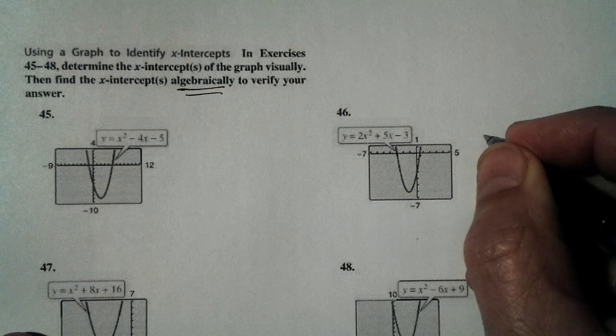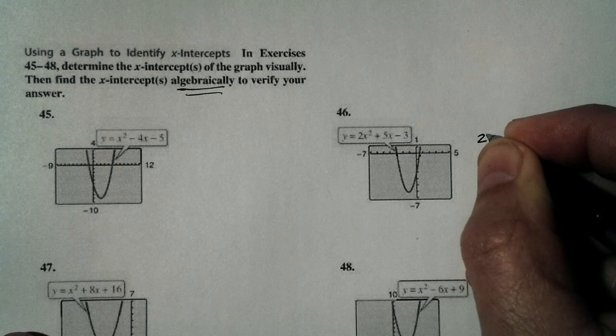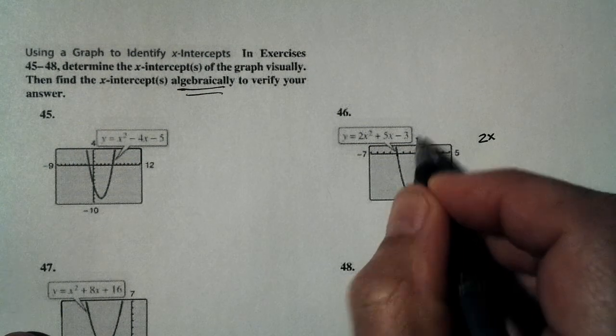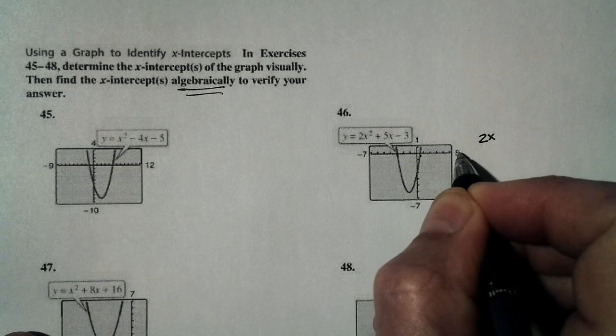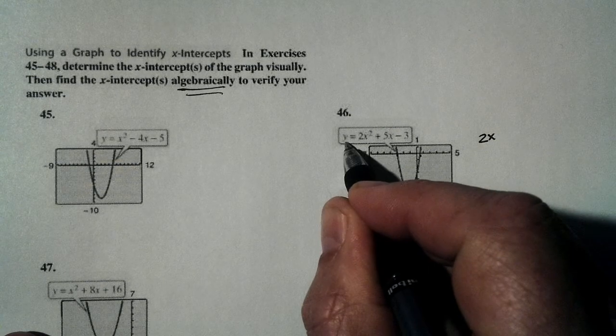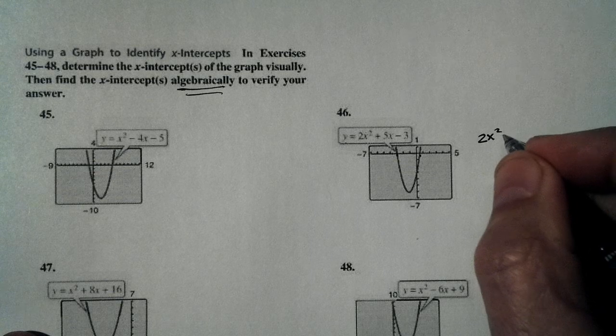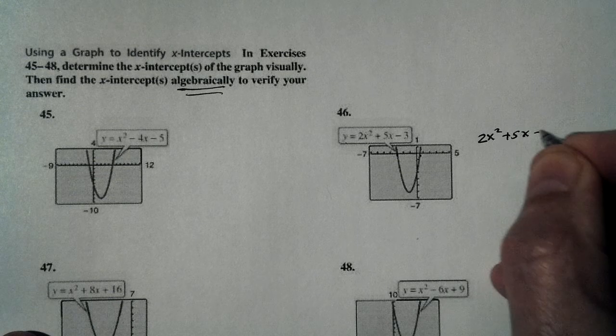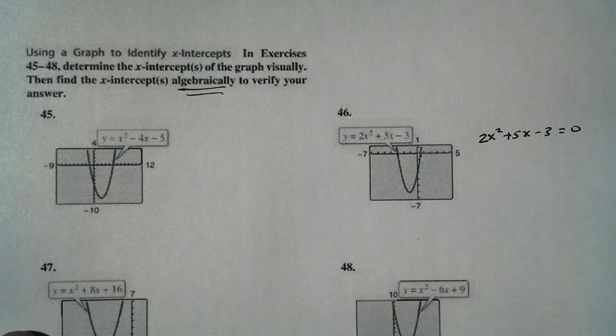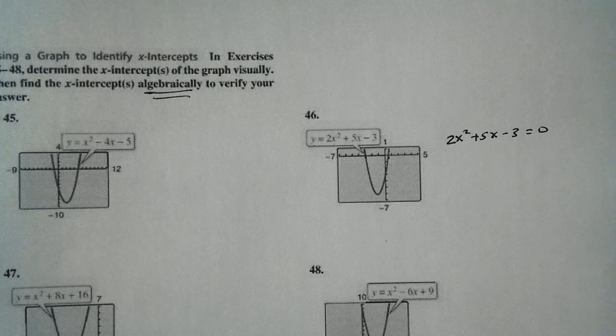So x-intercepts algebraically, that means the x-intercepts occur when the height is 0. When the height is 0, y is 0. So I want to have 2x squared plus 5x minus 3 equals 0. And here I would not write this in standard form.